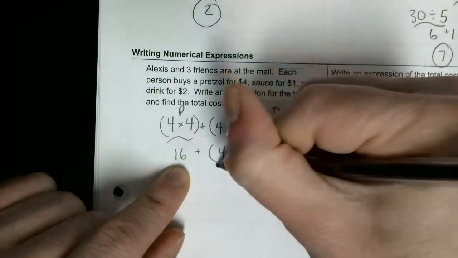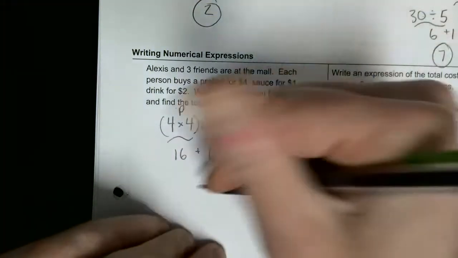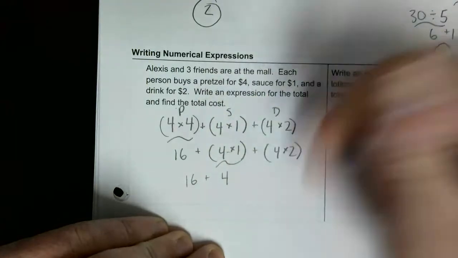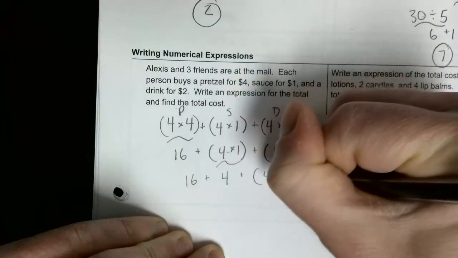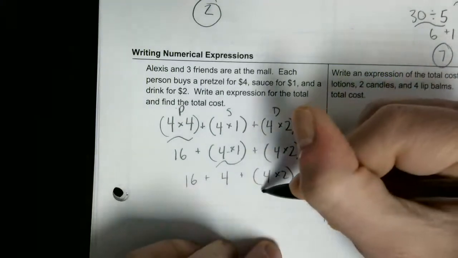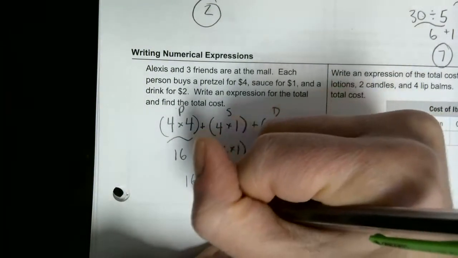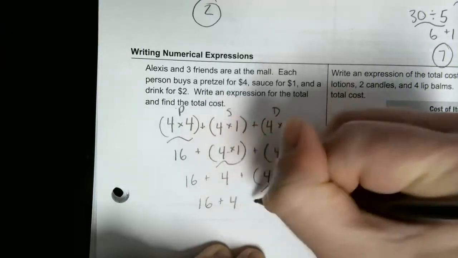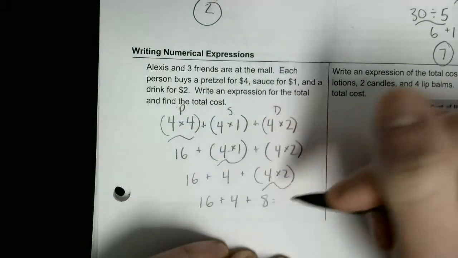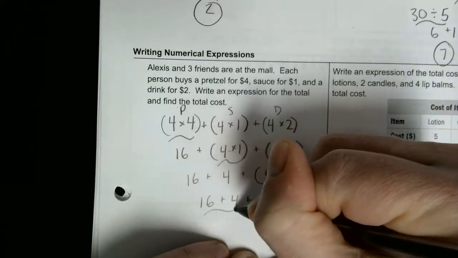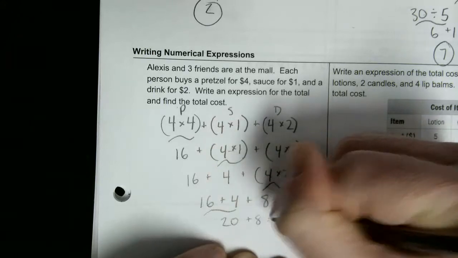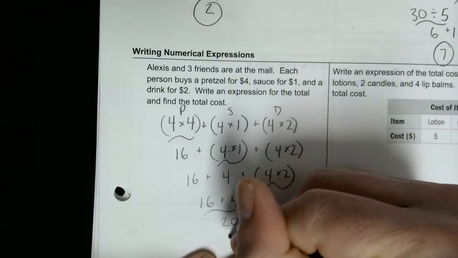All right, now we'll do parentheses first, left to right. 4 times 1 is 4. We'll bring down this parentheses. We'll have to do that parentheses before we do anything else. So again, we just did the parentheses first from left to right. 4 times 2 is 8. Now we can add them up. 16 plus 4 is 20, plus 8 would be $28.